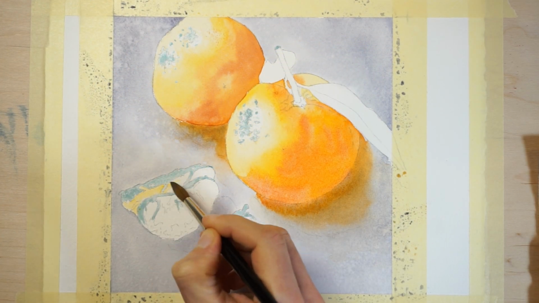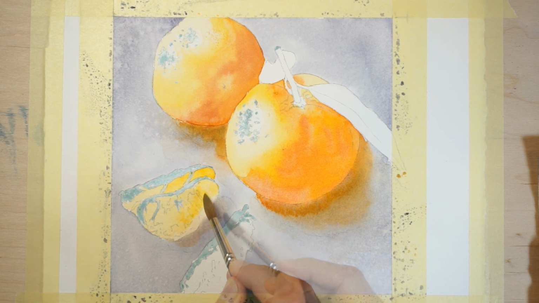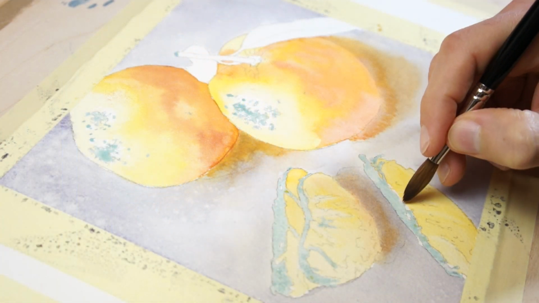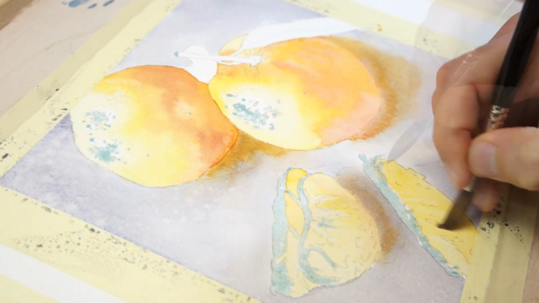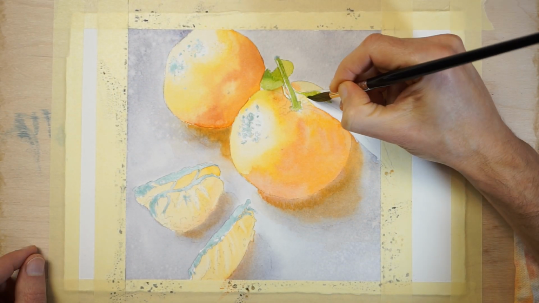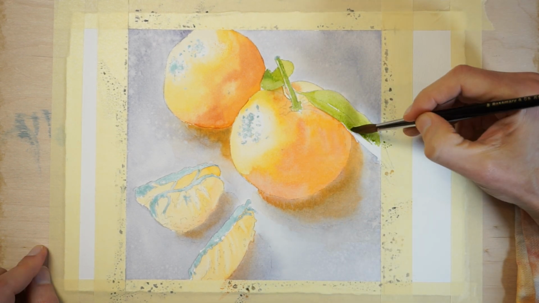Now you can add a first wash of colour to the orange segments. I also painted a glow of orange colour underneath these shapes. I used a lifting technique to create vertical lines of lighter colour to simulate the textured veins on the segments. Next I added a wash of light green to the leaves and the stalk. I'll come back to this part later to add more detail using a glazing technique.